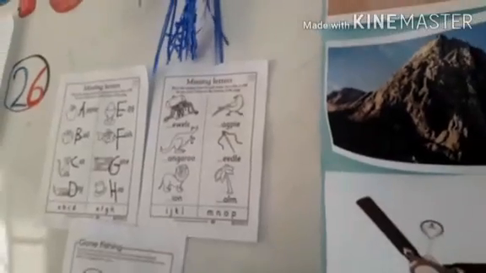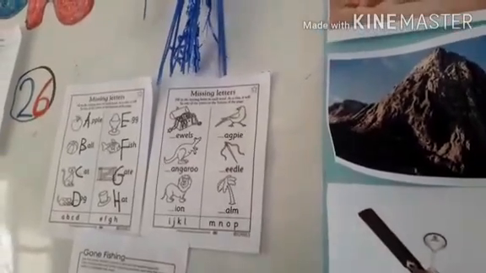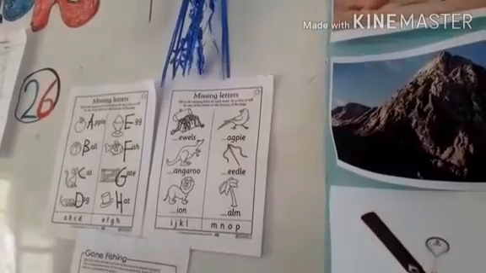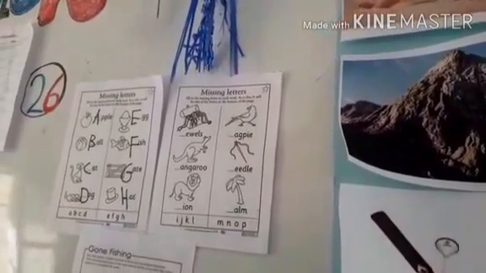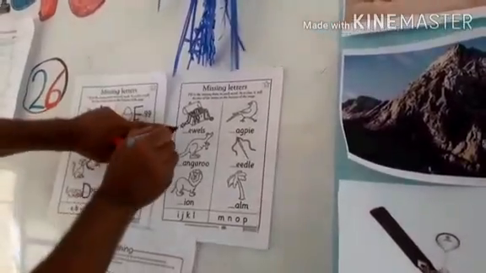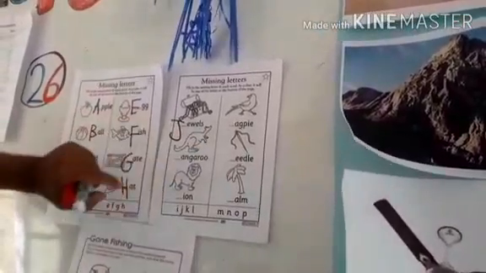And in the other one here, we also have some words missing the first letter in each one.